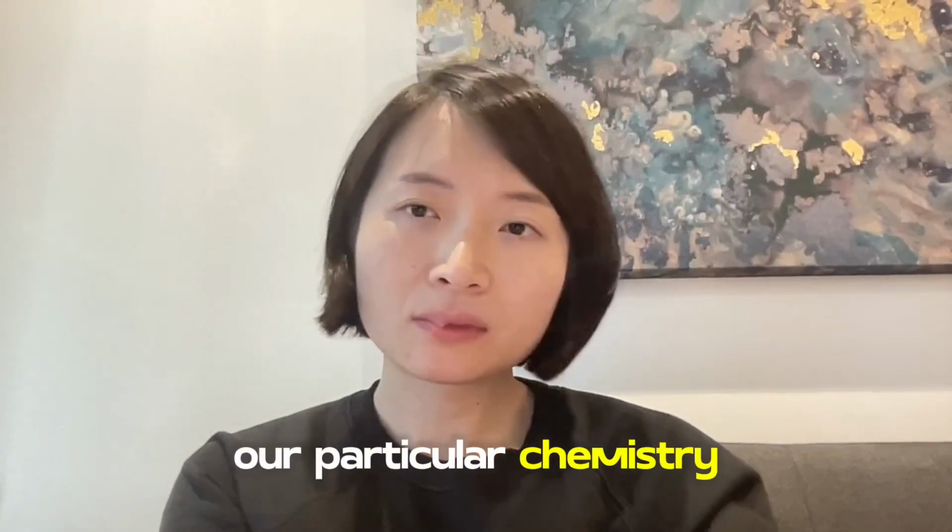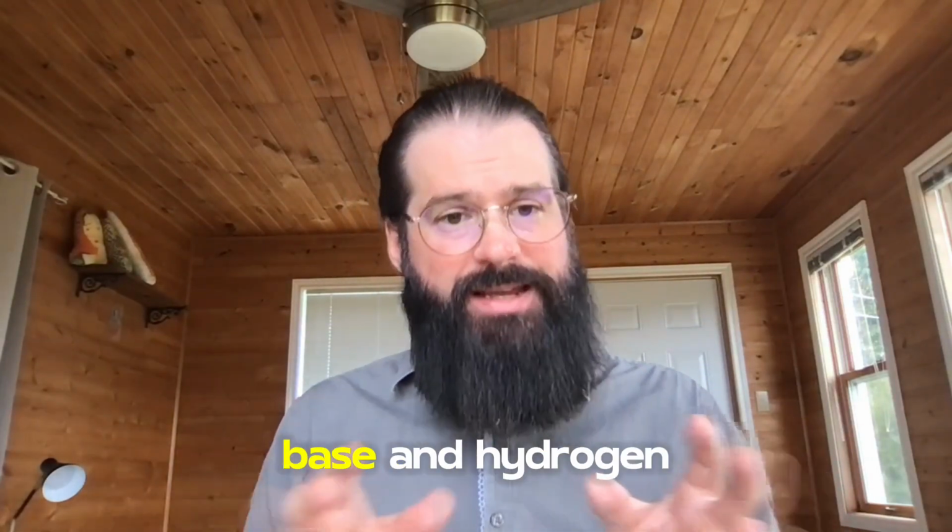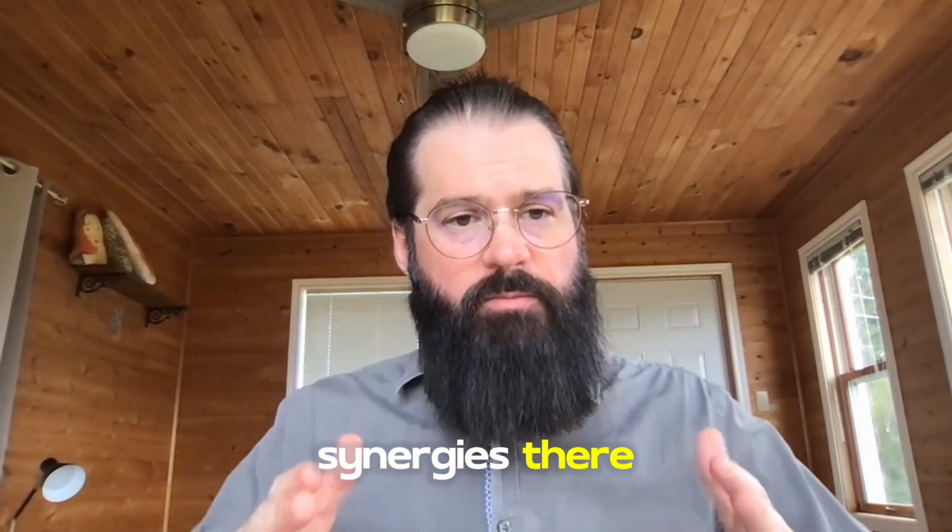Alternating changes in the pH, the acidity and alkalinity that occur in a carbon capture cycle. That's right. In your very specific technology, our particular chemistry actually co-produces acid, base, and hydrogen all at once. You get some synergies there because you need to spend a certain amount of energy to make some product, to make hydrogen. So we try to tack on all of these extra opportunities to make the co-products.